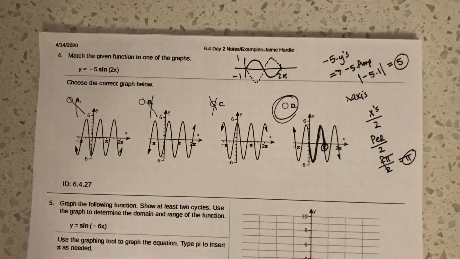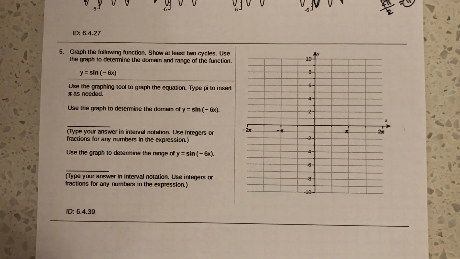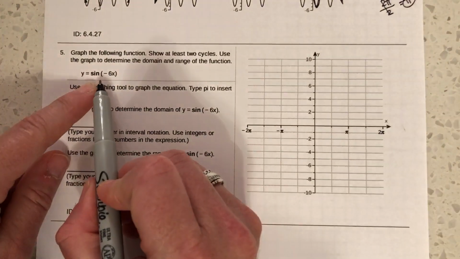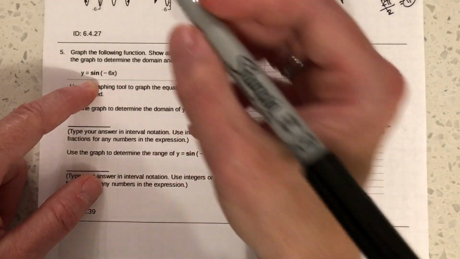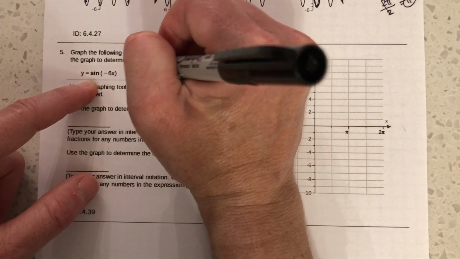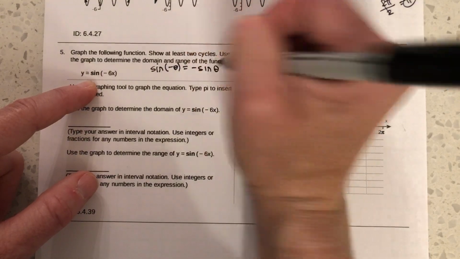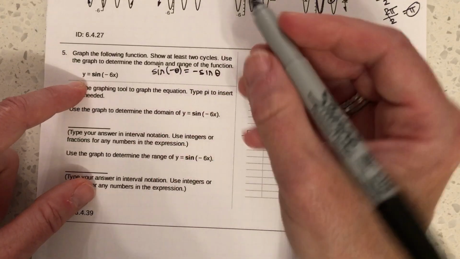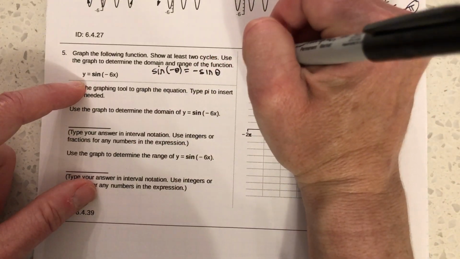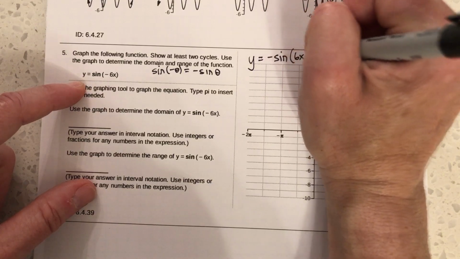All right? Look here. All right, in number 5, they're going to ask you to create a graph. Well, guys, it's a graphing tool. You just have to click on the right buttons. So if you want to graph this, right, y equals negative sine x. Well, first things first, we don't like negative arguments, right? So we're going to rewrite that because the sine of negative theta equals negative sine theta is our identity, right? You can pull that negative out and put it on the outside because it's an odd function. So really it's going to be y equals negative sine of 6x.